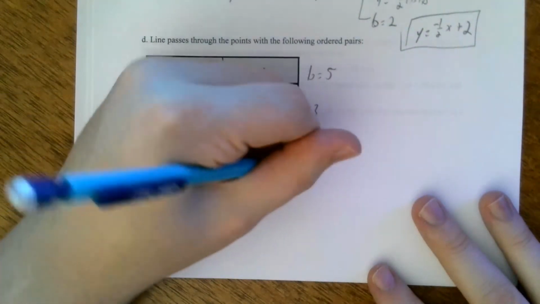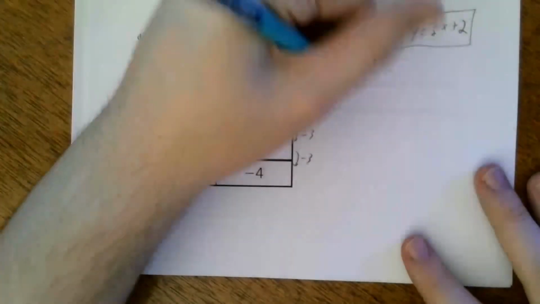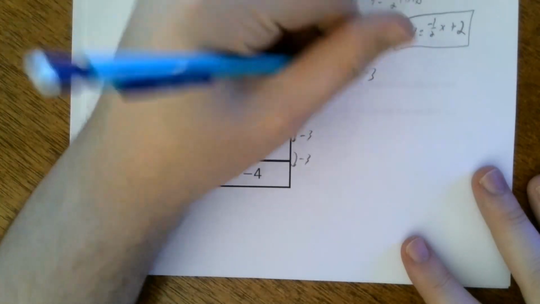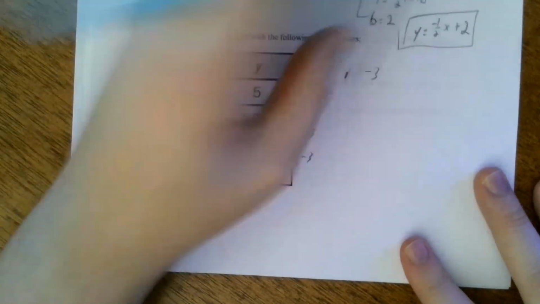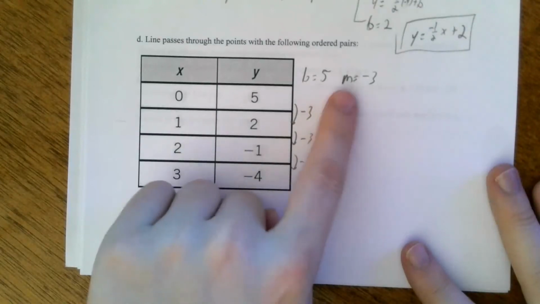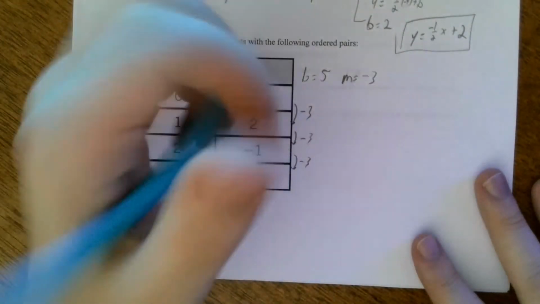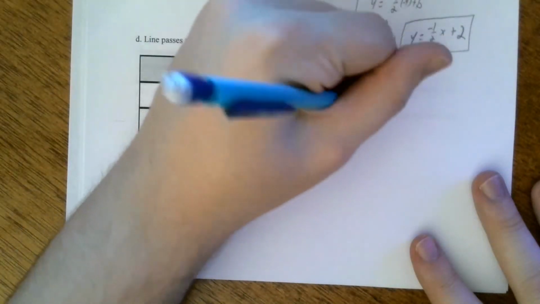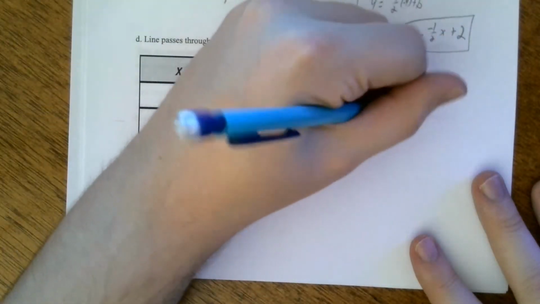So I'm subtracting 3 each time. So I know that my slope, m, is just equal to negative 3. So now that I know my slope and I know my y-intercept, I can just plug those into the slope-intercept form and get my answer. So we get y equals negative 3x plus 5.